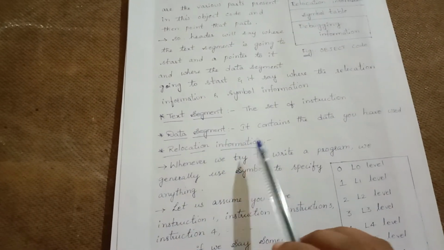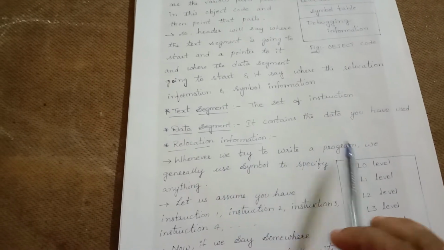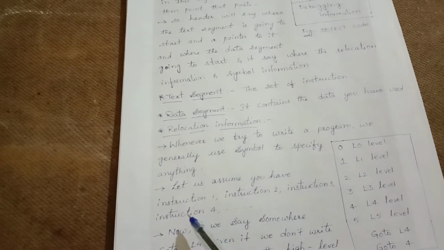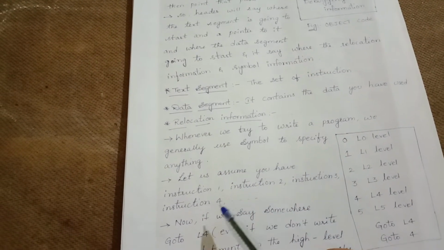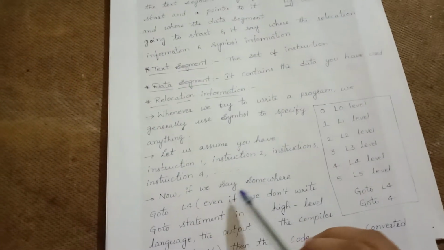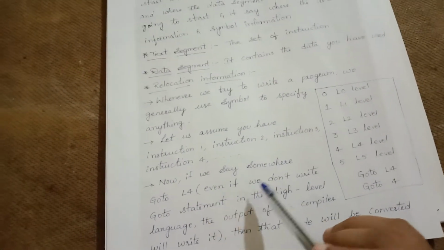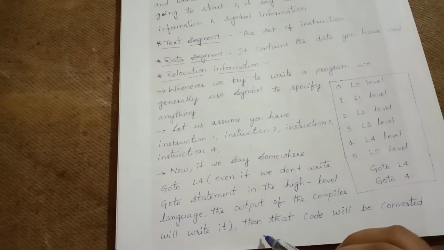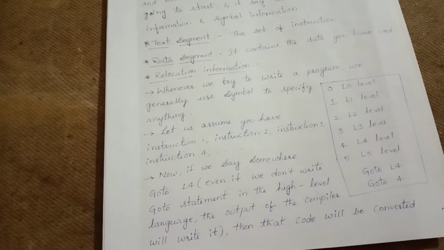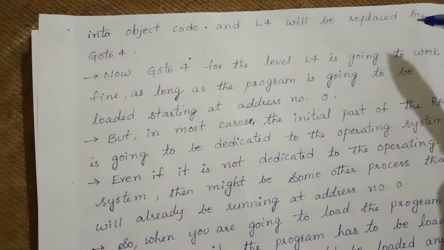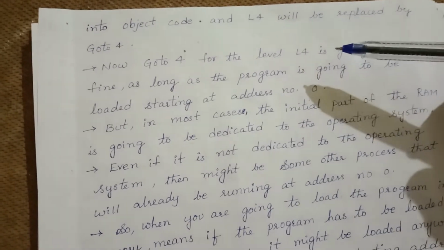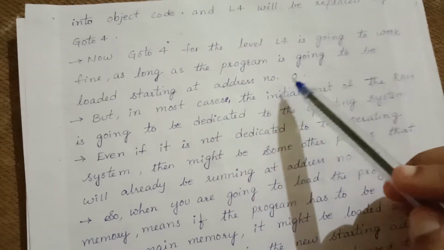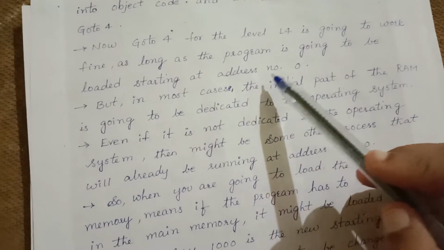So in relocation information, whenever we try to write a program, we generally use symbols to specify anything. So let us assume you have instruction 1, instruction 2, instruction 3, instruction 4, and so on. Now if you say somewhere go to L4, even if we don't write a go to statement in the high level language, the output of the compiler will write it. Then that code will be converted into object code, and L4 will be replaced by go to 4. Now go to 4 for the label L4 is going to work fine as long as the program is going to be loaded starting at address number 0.